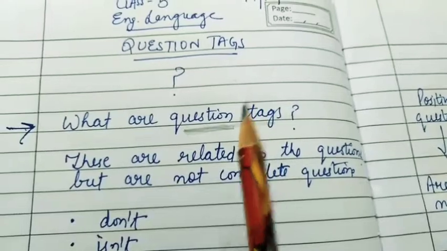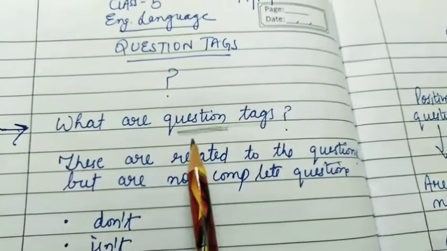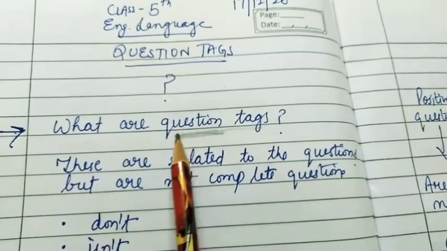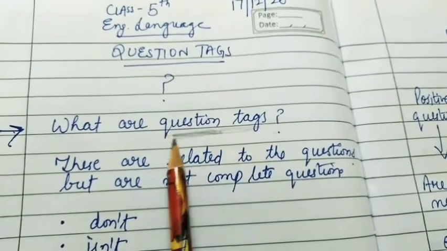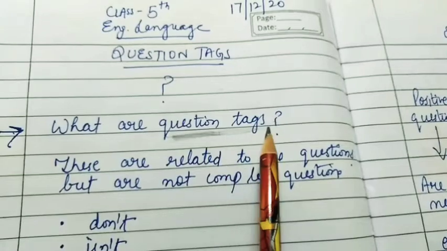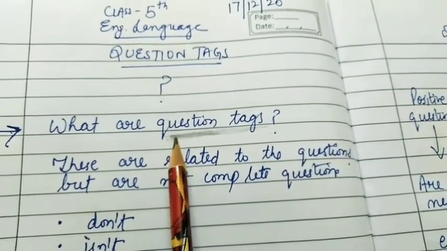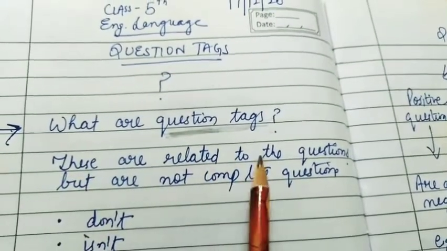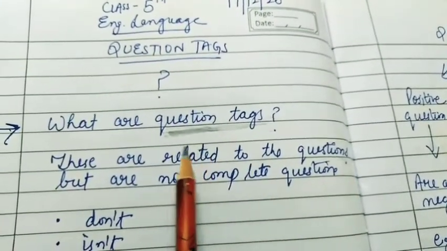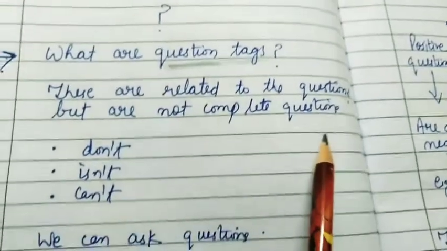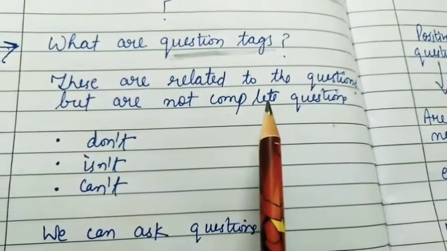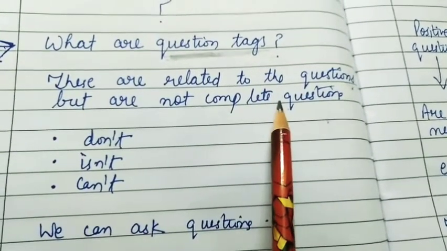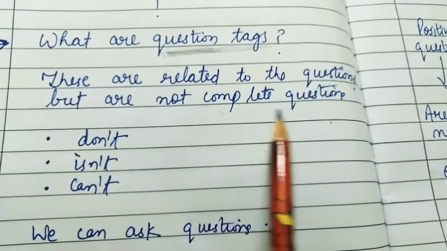Now, before we start, we must know what question tags are, right? As the name suggests, what do we get to know about this? That it is something related to questions. Now see here, these are related to the questions, but these are not complete questions. So we can ask questions using the question tags, but these are not the complete questions.